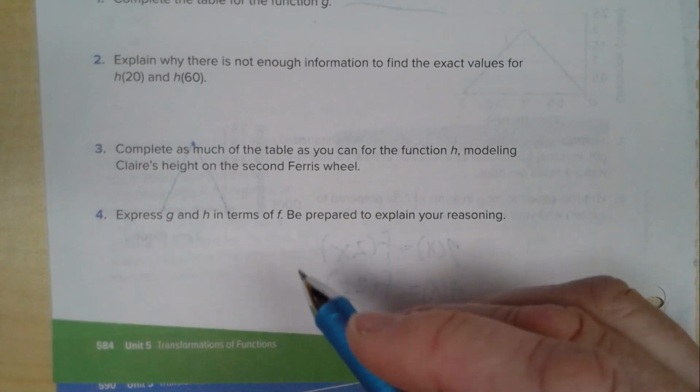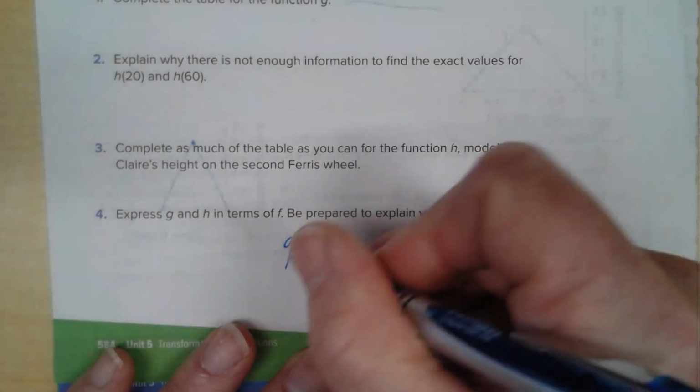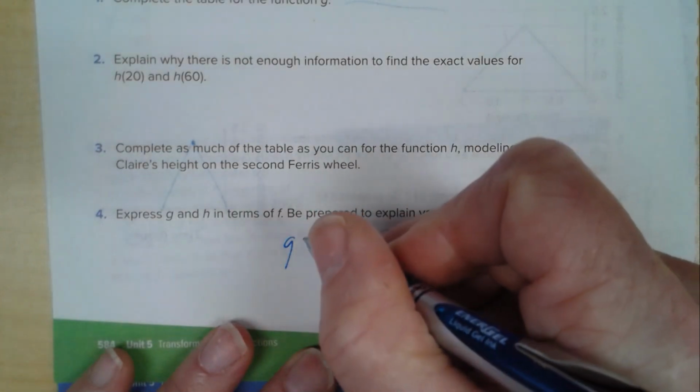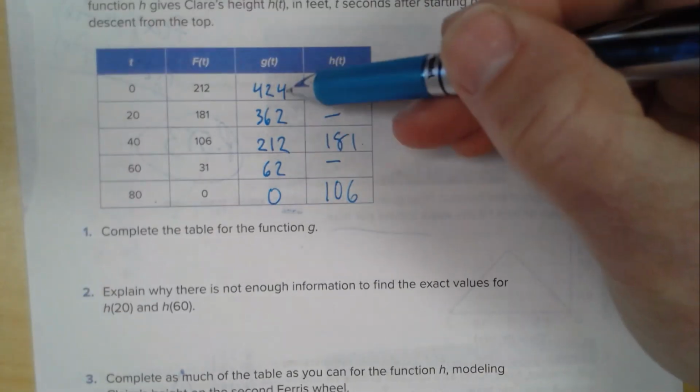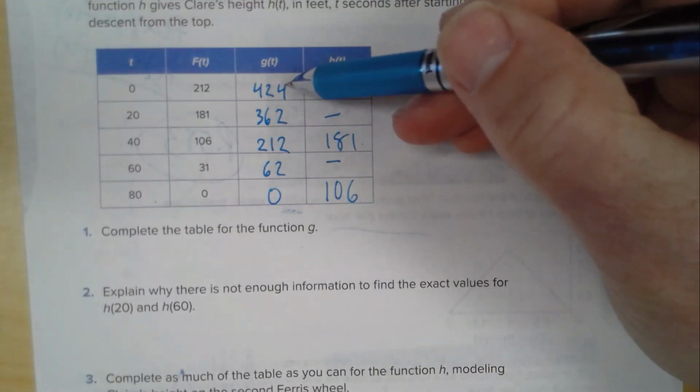All right, so G is the twice as tall. So G of X, twice as tall is what we did before. That's where we multiply by the outside of the function before we do the function.